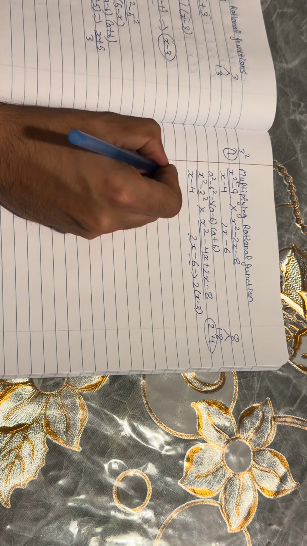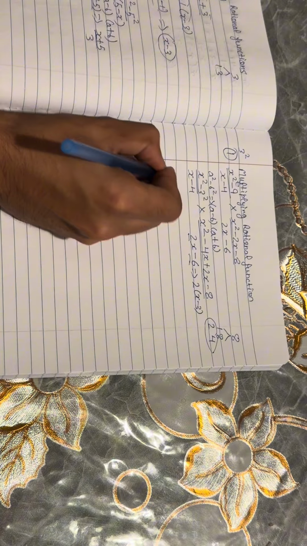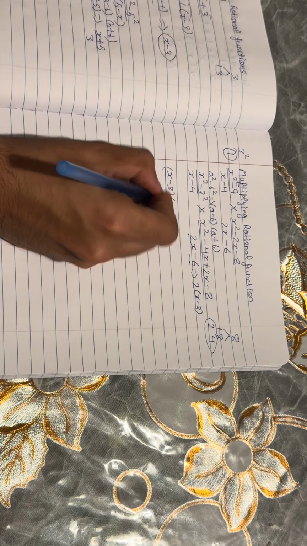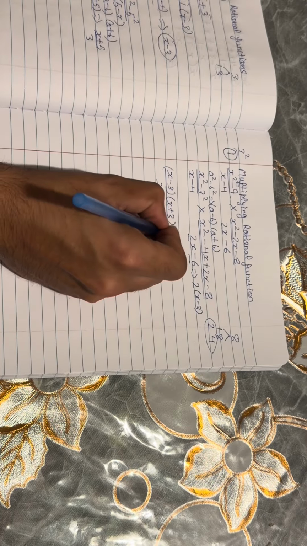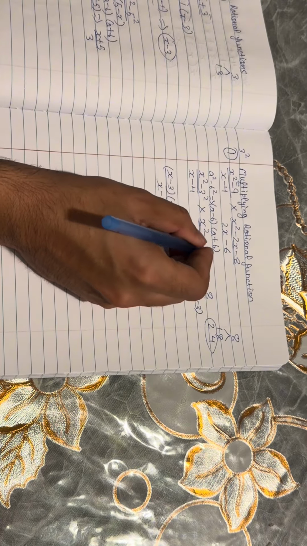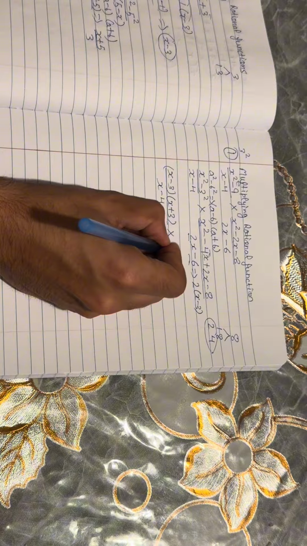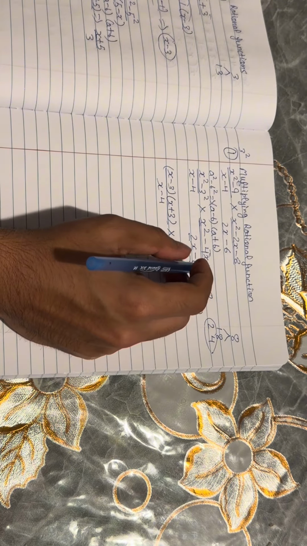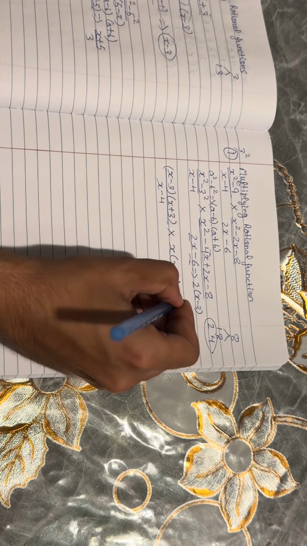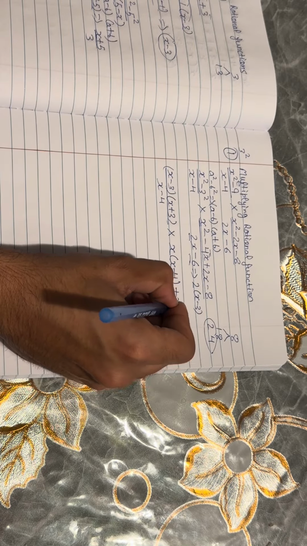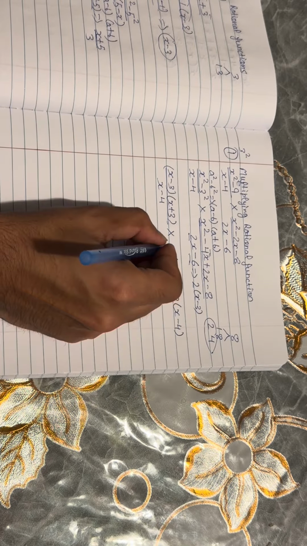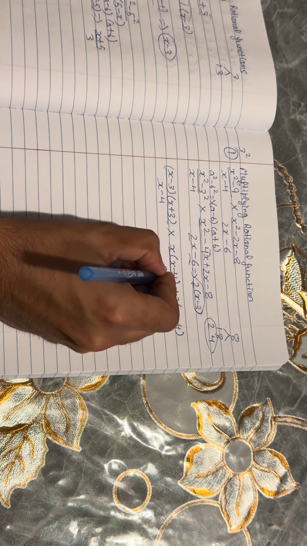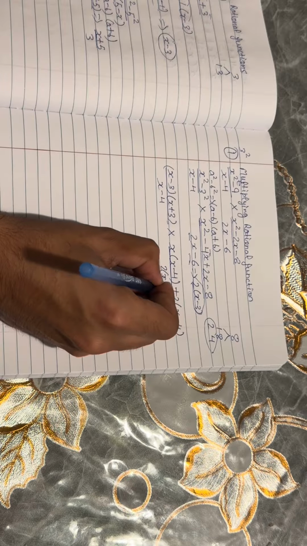So here we can write this as x minus 3, x plus 3 divided by x minus 4 multiplied by, from here we can take x out, which will give us x minus 4. From here we can take 2 out, plus 2, which will give us x minus 4. In the denominator we have this thing which will be 2x minus 3.